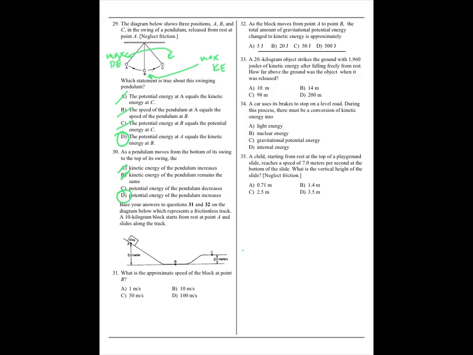Number 31. What is the approximate speed of the block at point B? So keep in mind, max kinetic energy here, and this is max potential energy that we start with. So potential energy at A initially equals kinetic energy at the bottom at B. That's the final position. mgh equals 1/2 mv squared.